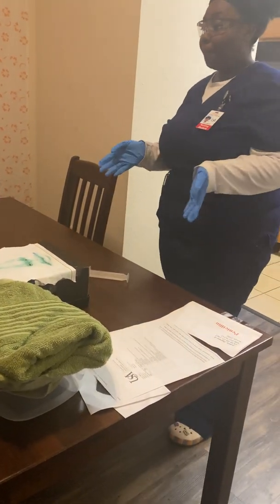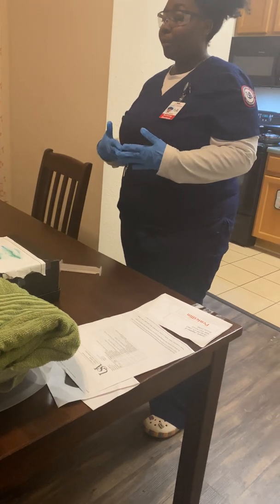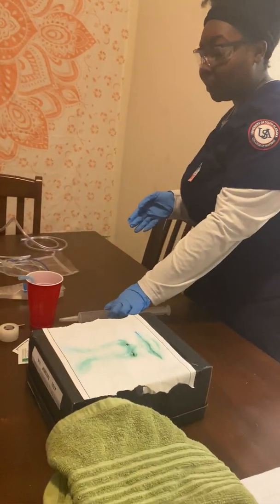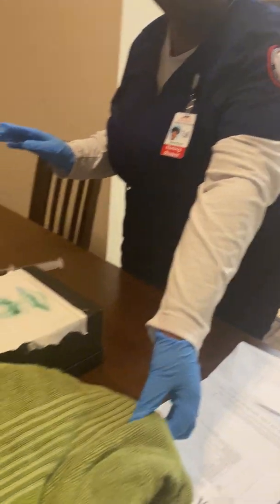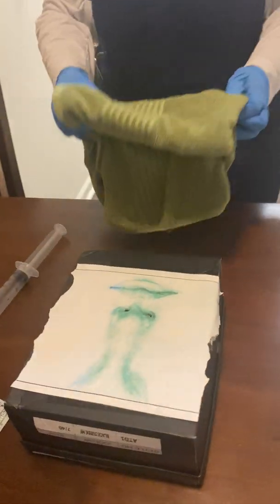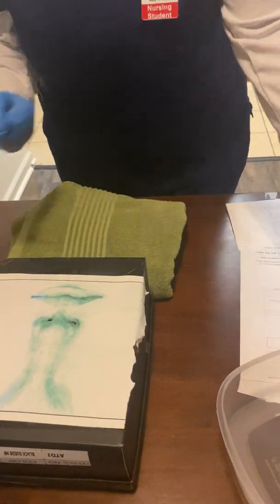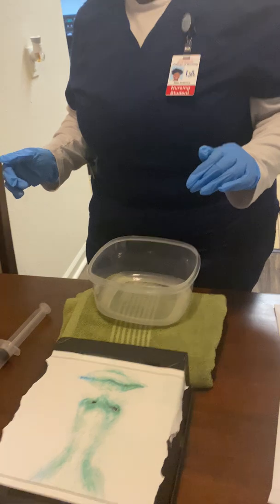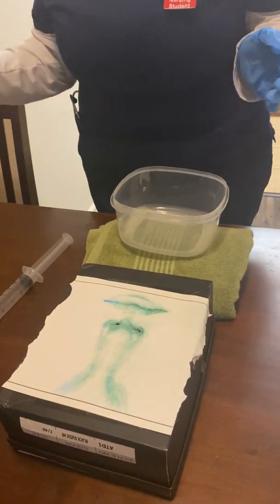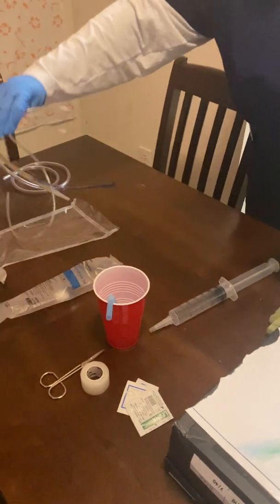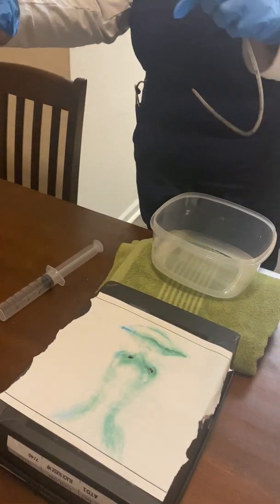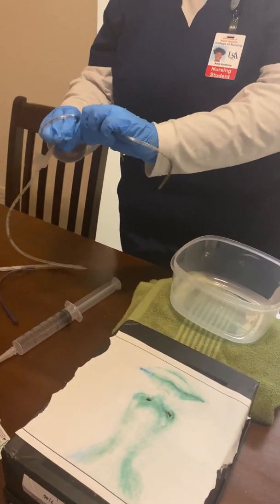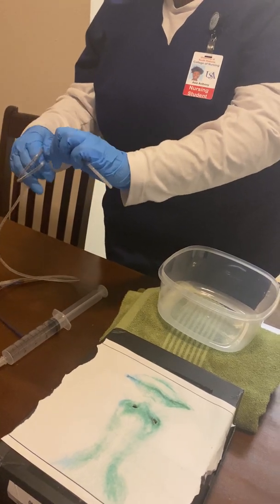And then the next part of my procedure would be to measure my NG tube, but that has already been done. So next I am going to place a towel on their chest and place a bowl on their abdomen to catch any emesis just in case. And then next I'm going to take this and coil it around my fingers. I would also state that I would have prepared my tape back at the other step, but I already had it prepared for my video.